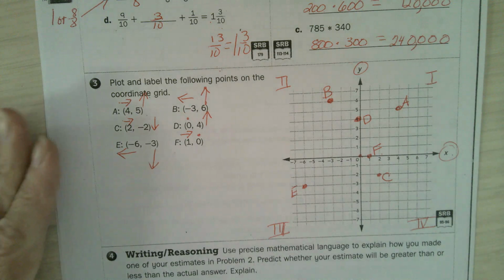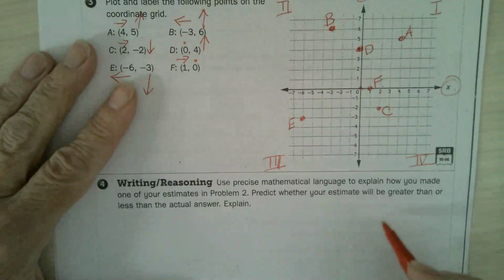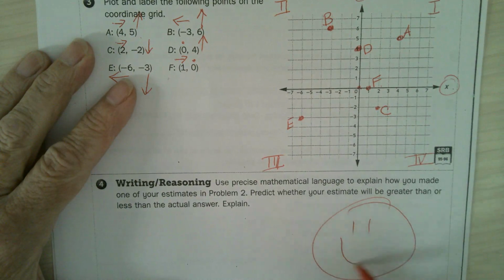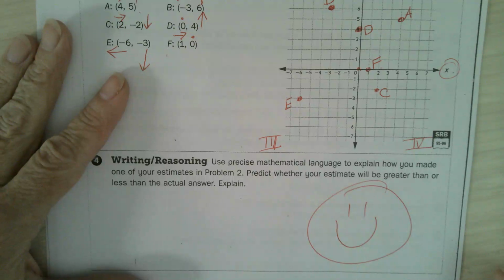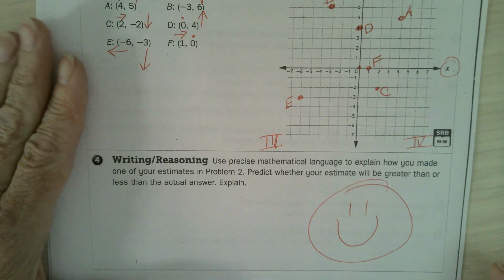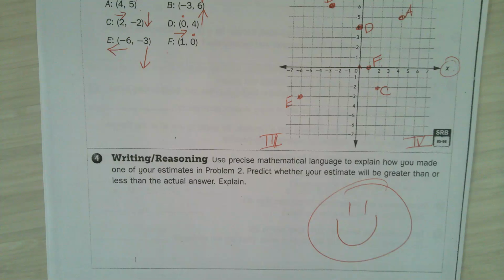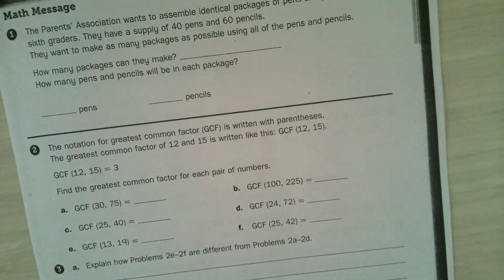Okay, let's put a happy face down here in number 4. We're not going to do that. If you were good and you got these all done, you can give yourself a happy face. And then we're going to go to page 53. So let's go back now to page 53.